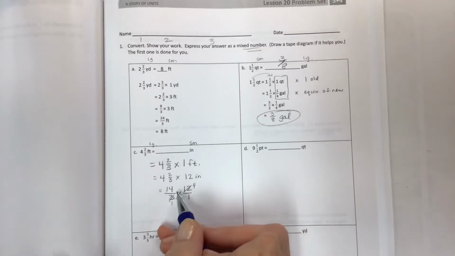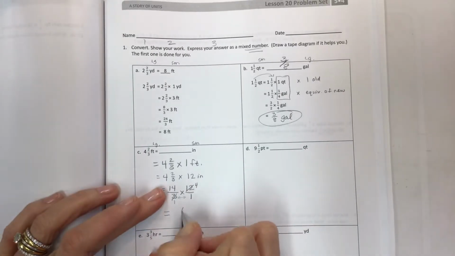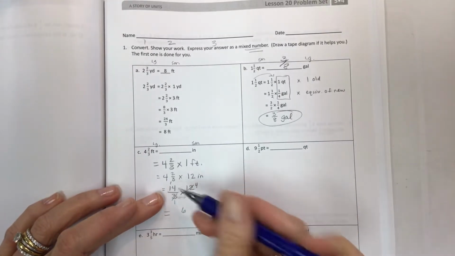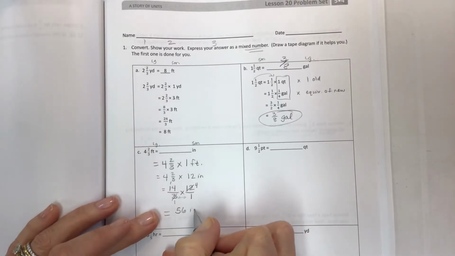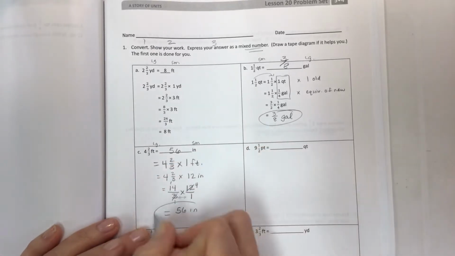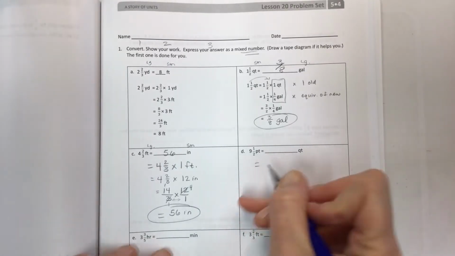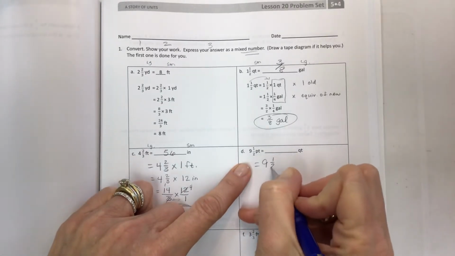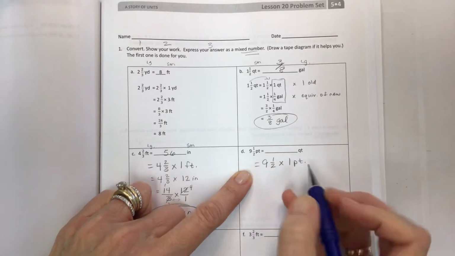Now I have 14 times 4 over 1. And so 4 times 4 is 16. 4 times 1 is 4 plus 1 is 5. And so it's 56 inches is our answer. There you go. Okay. Let's do another one. 9.5 times 1 pint. So right here we're going to change from pints to quarts.